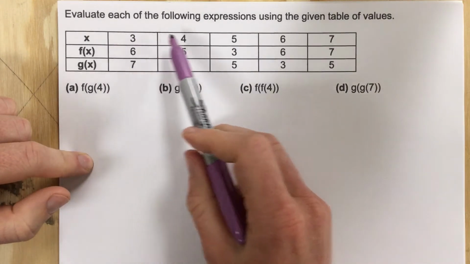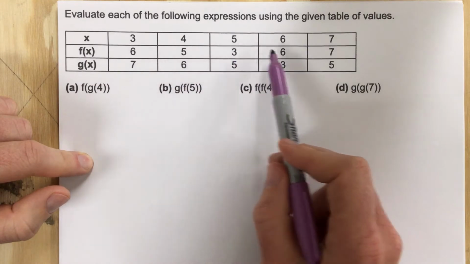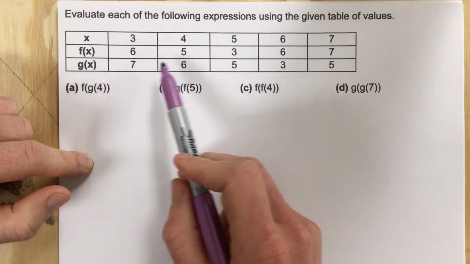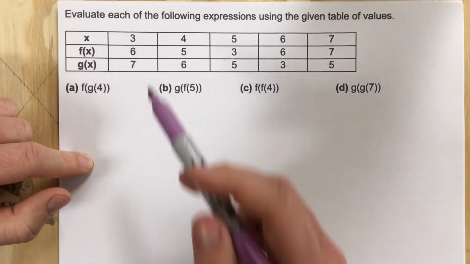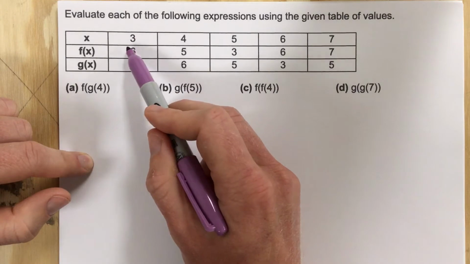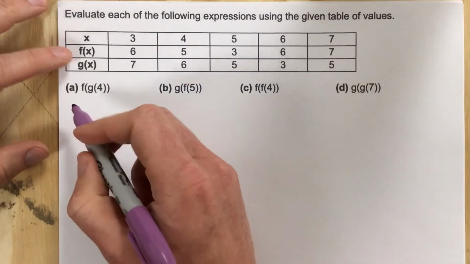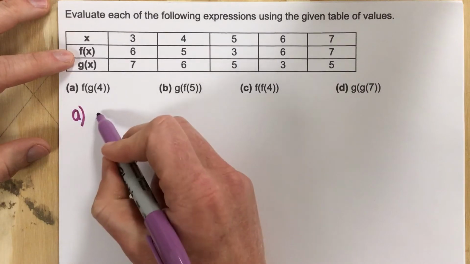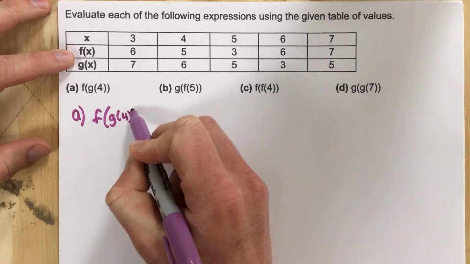X values are on top, and the function output values are written horizontally corresponding with f of x and g of x. So an example of this is for an x value of 3, f of x has an output of 6, and g of x has an output of 7. So we're going to just go through and do each of these parts one at a time using composition of functions.